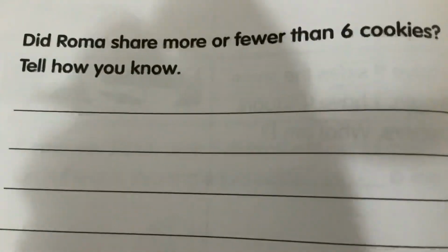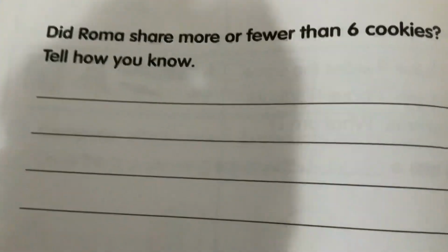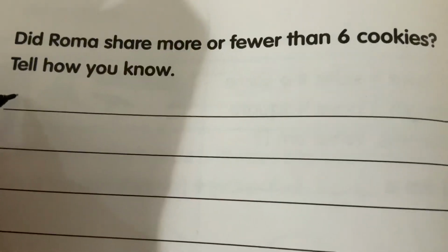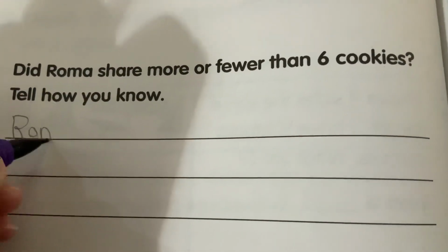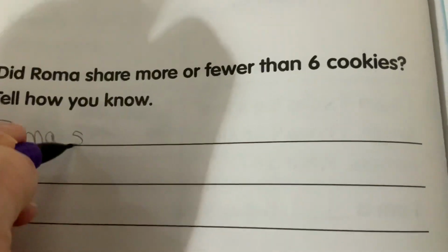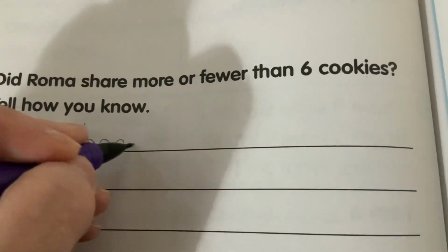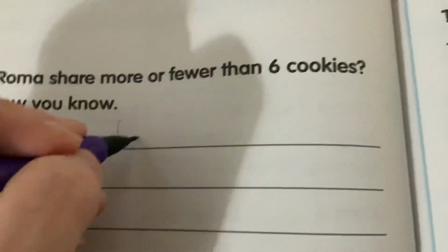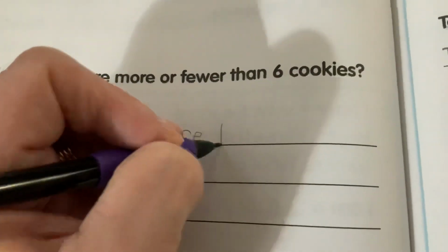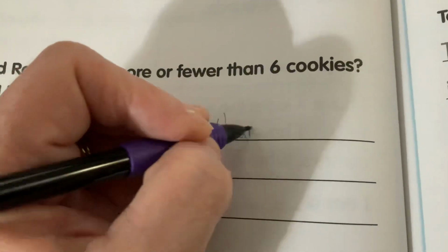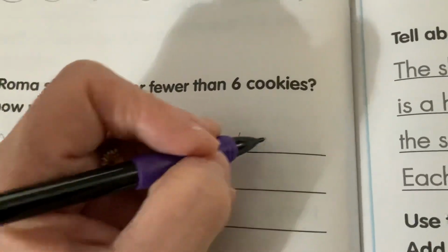Down here it says, did Roma share more or fewer than 6 cookies? And we're going to write: Roma shared more than 6 cookies.